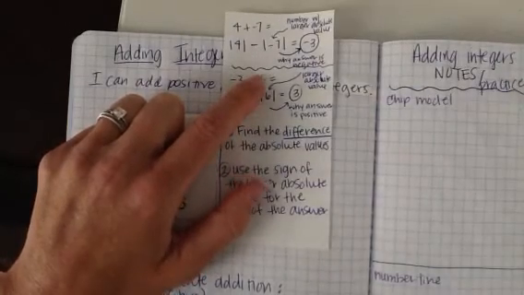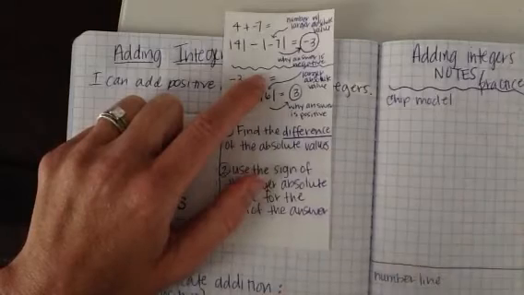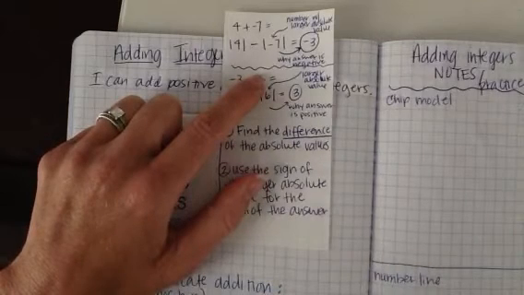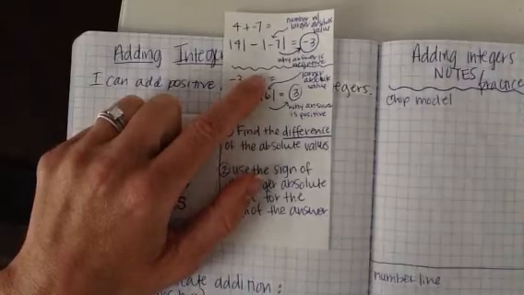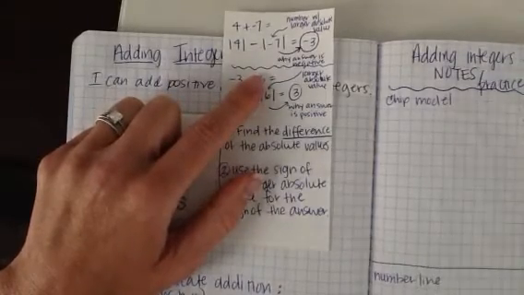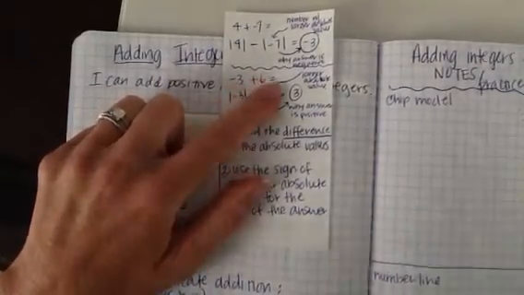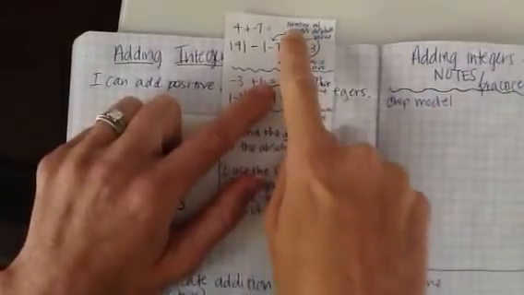If we have 4 and 7 on a number line, the space in between is what we're actually looking at, the difference, and that is 3. If I were to start at 4 and count over to 7 on a number line, that's going to have 3 spaces in between. So we know the number's 3.